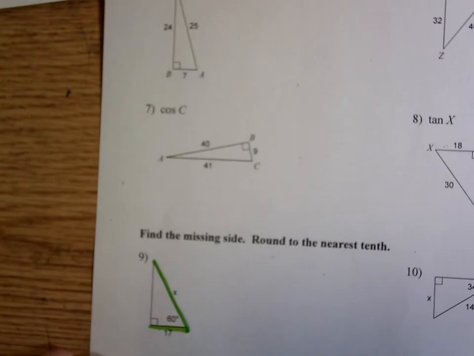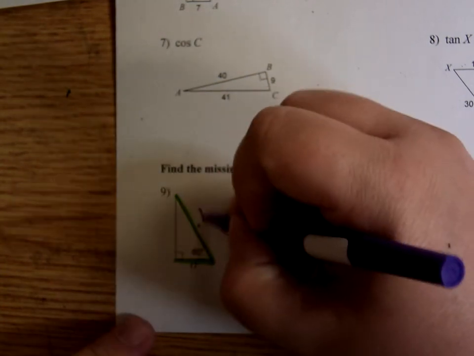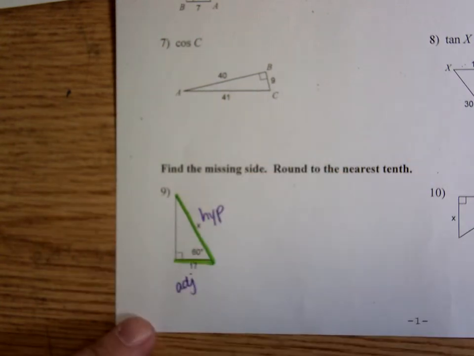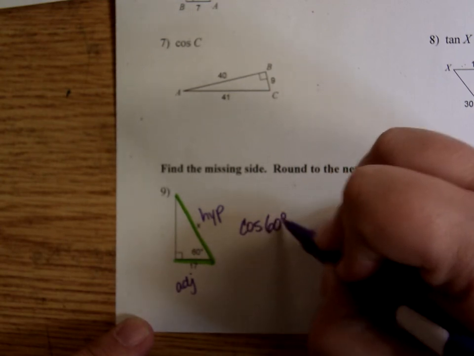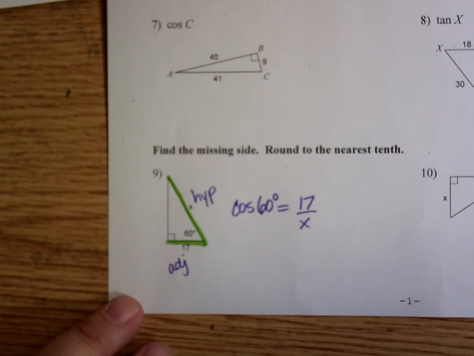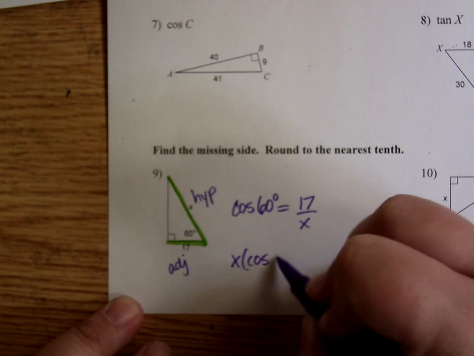The two sides of the 60-degree angle are 17 and x. X is the hypotenuse. 17 is the adjacent. So I'm going to write a cosine equation. Cosine of 60 is adjacent over hypotenuse. When you cross multiply, you get this.